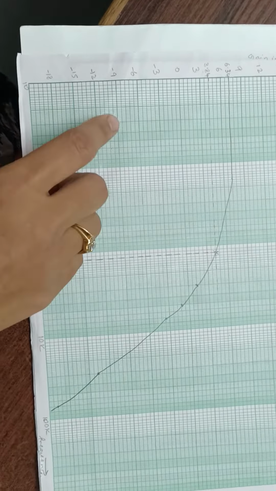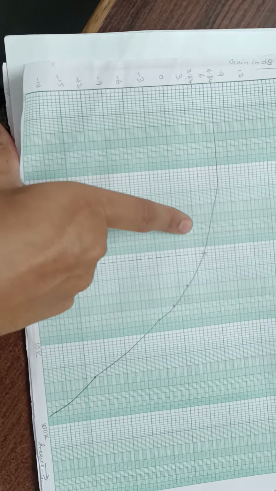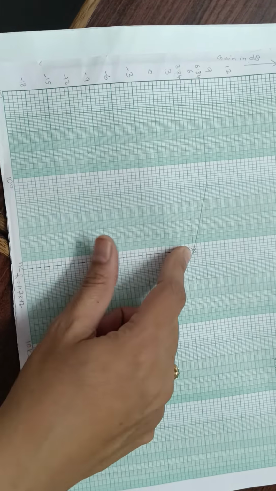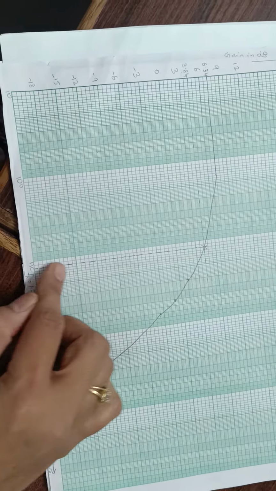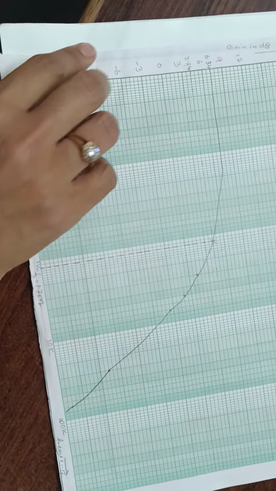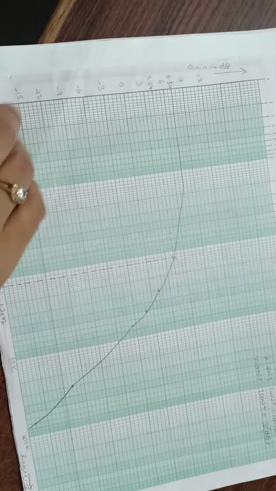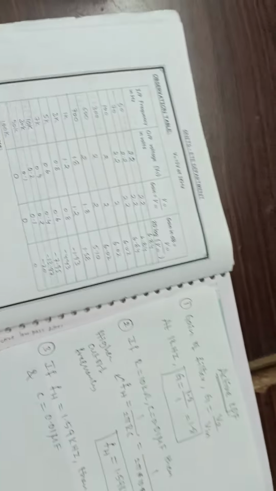Draw a 3 dB line at the highest value minus 3 dB, and draw a horizontal line. It will intersect this curve at one point. That point you drop to the horizontal axis, and this value is nothing but the cutoff frequency. Here for practical values we got 1.7 kilohertz. Theoretically we got the value 1.59 kilohertz. So both are near values. This is how we will perform active low pass filter experiment.